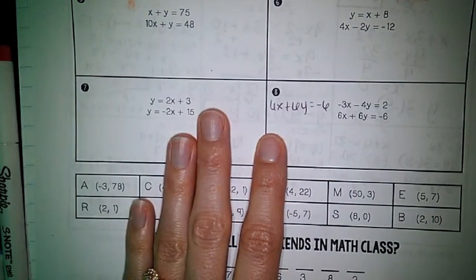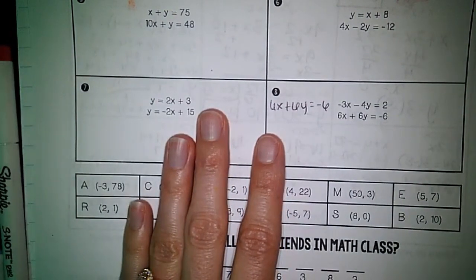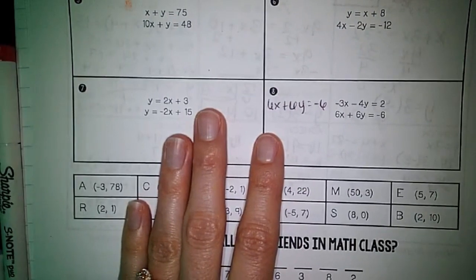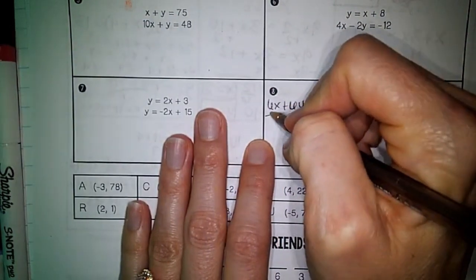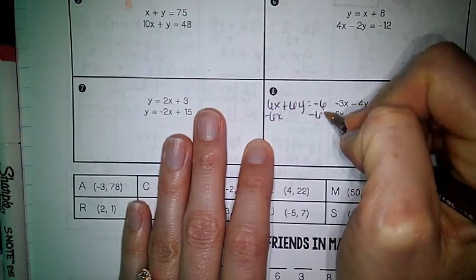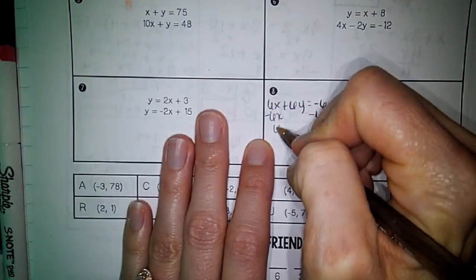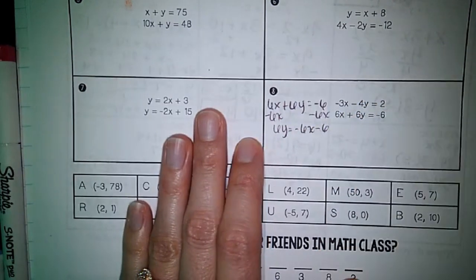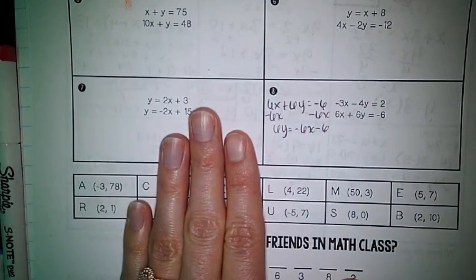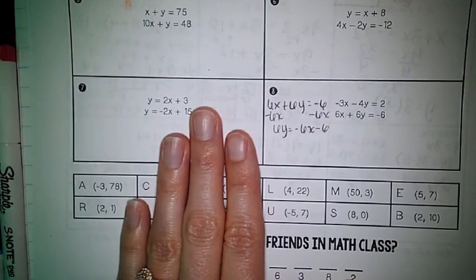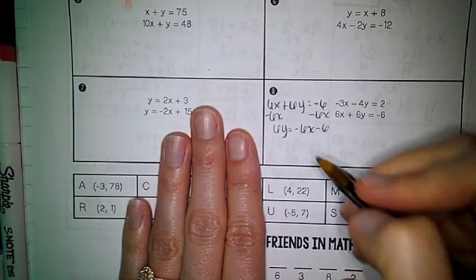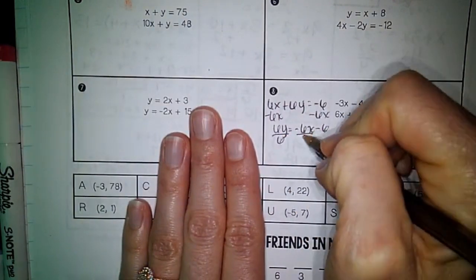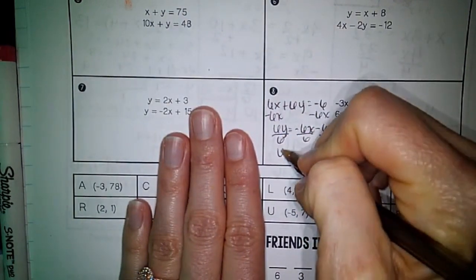Now we have to keep going. What's our next step? Divide by 6. Good job. Okay, y equals negative x minus 1. Is that as scary as it looked? No. Okay, so now that we have the value of y, what can we do with it? Substitute it. You're going to substitute it into the other equation that you didn't solve for.